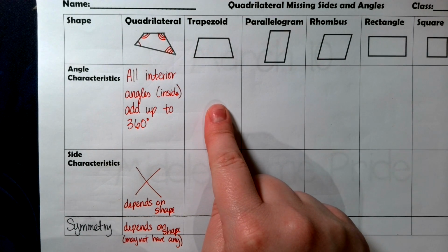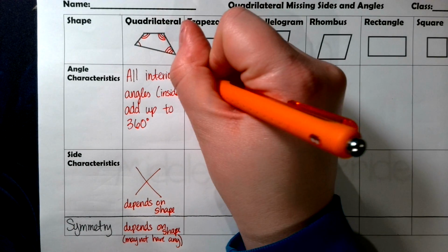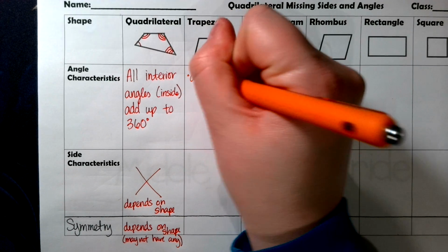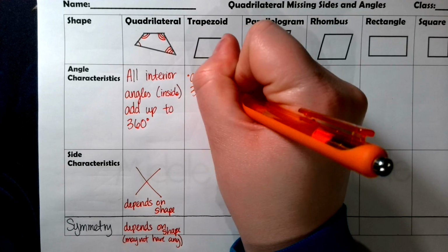For trapezoids, the angle characteristics, like we've talked about before, are going to add up to 360 degrees.